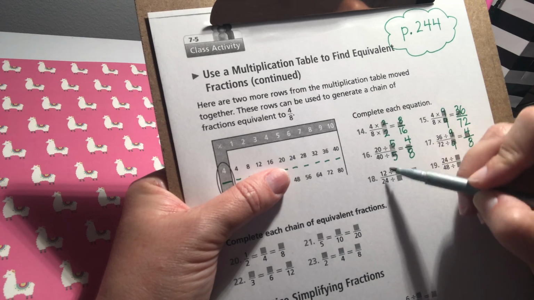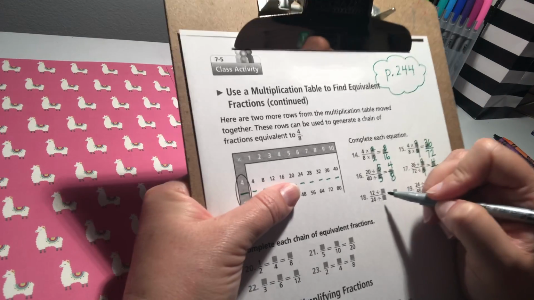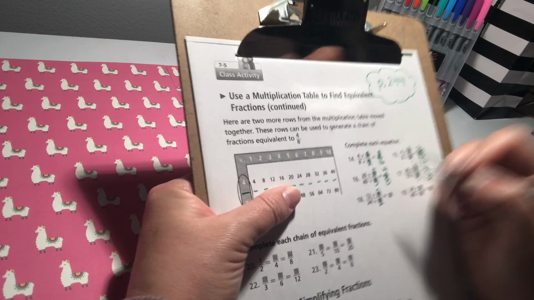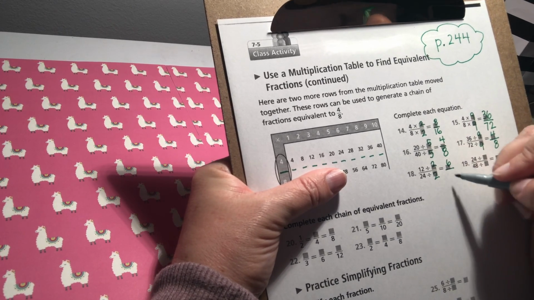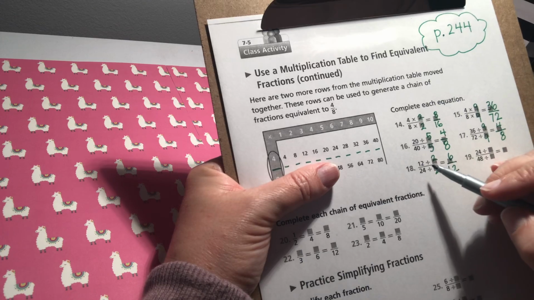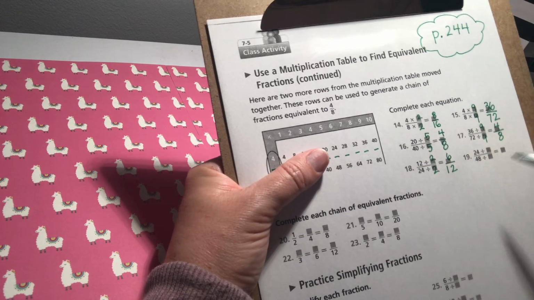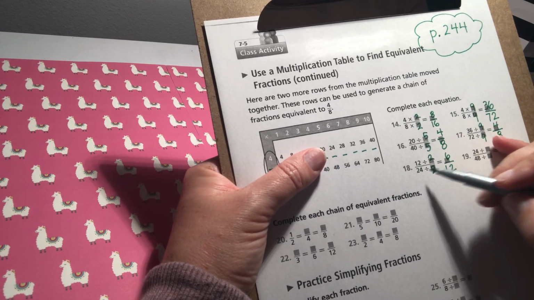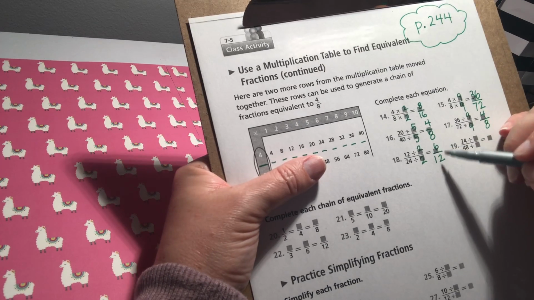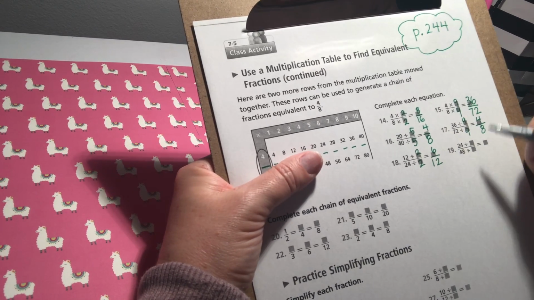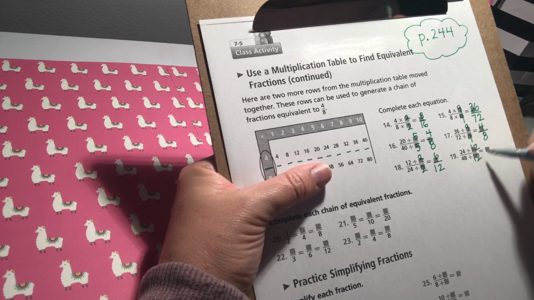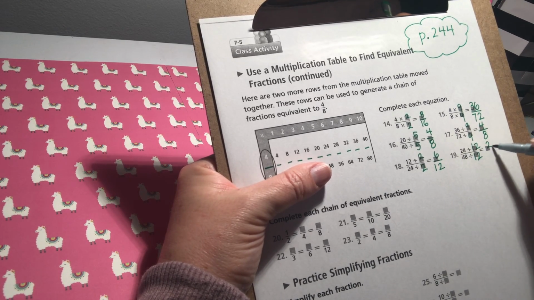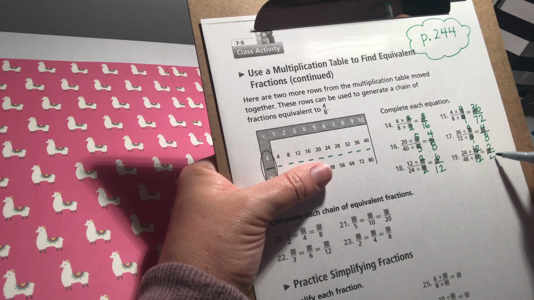If they're both even, like 12 and 24, which are both even numbers, I can divide both of those by 2. 12 divided by 2 is 6, 24 divided by 2 is 12, and so 12/24ths is equal to 6/12. 24 and 48, they actually could be divided by 12. I'm going to go big. 24 divided by 12 is 2. 48 divided by 12 is 4.